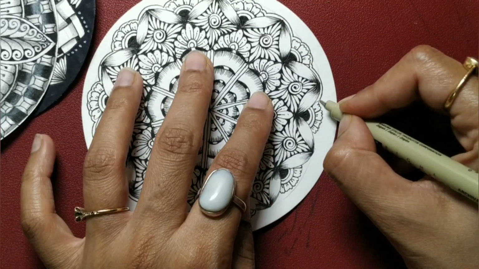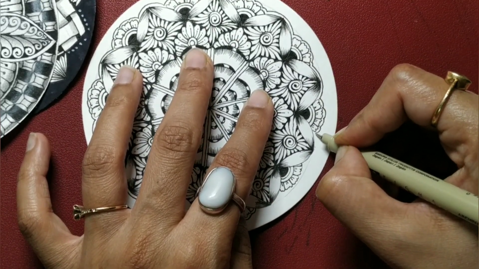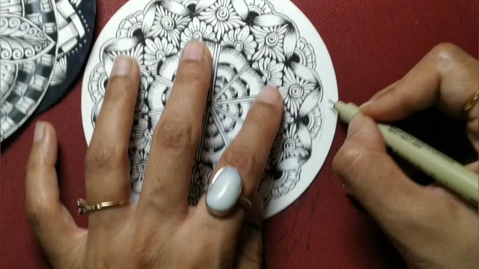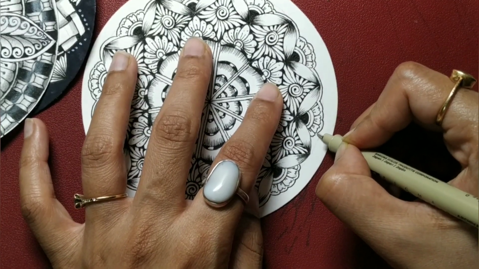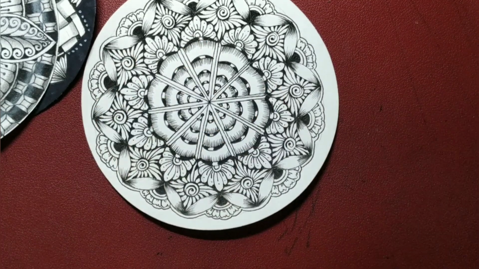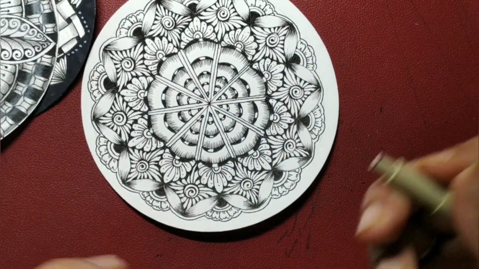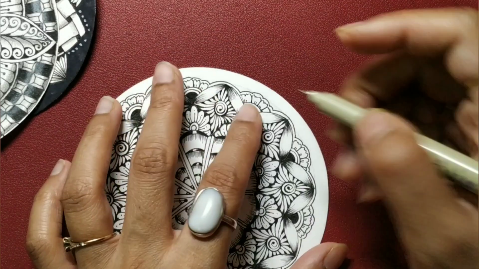Right, so nicely aura your drums and the outer part of the zenith like this, right? So now the rest of the tile is again entirely up to you.